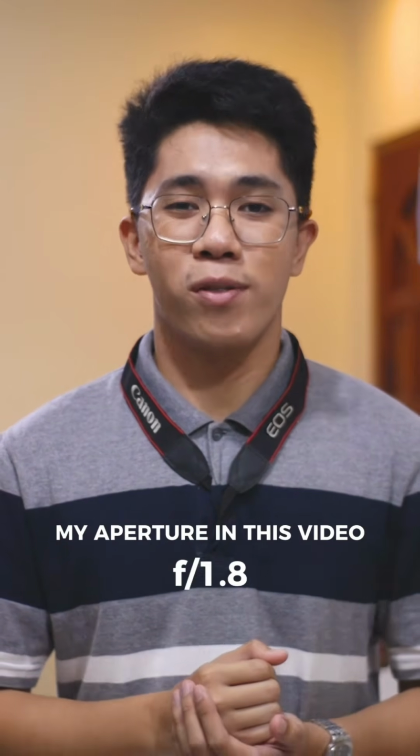So when you open it, it will allow light to enter that will give your shot a blur effect in the background, which means that your camera is set to focus on its close subject. Just like in this video, my aperture setting in this is 1.8. This setting is good for portrait and product photography.